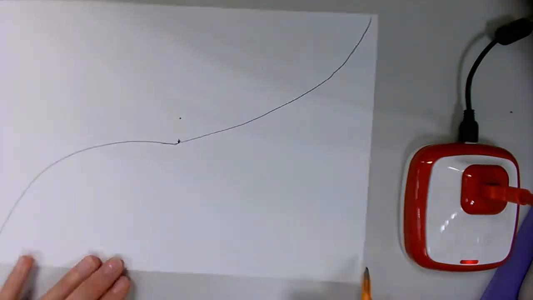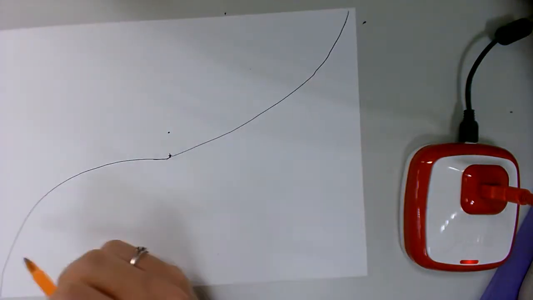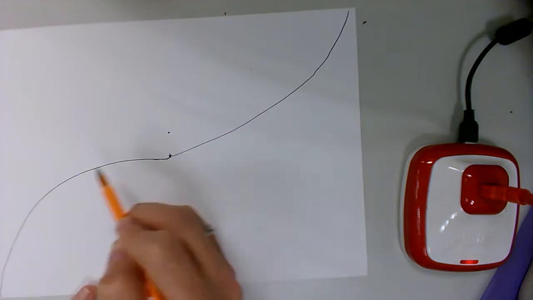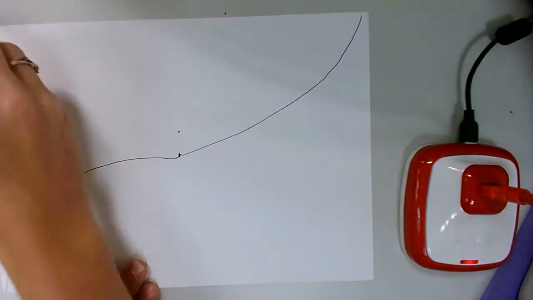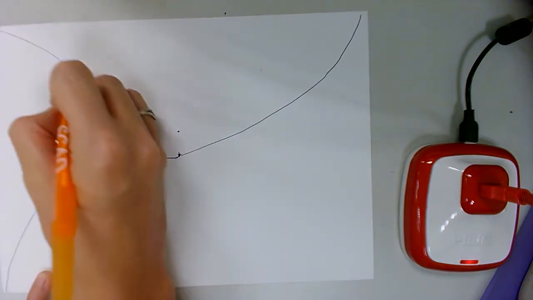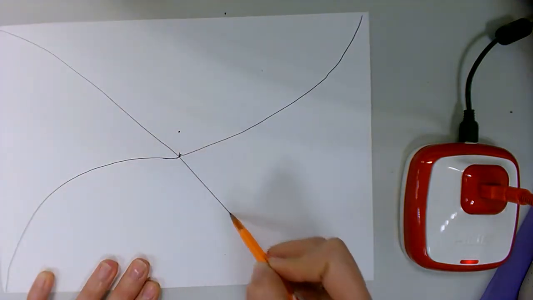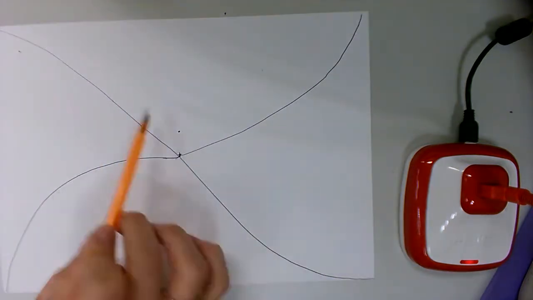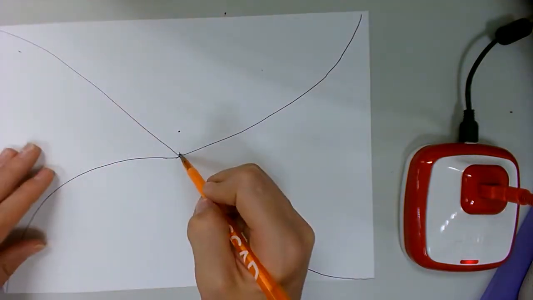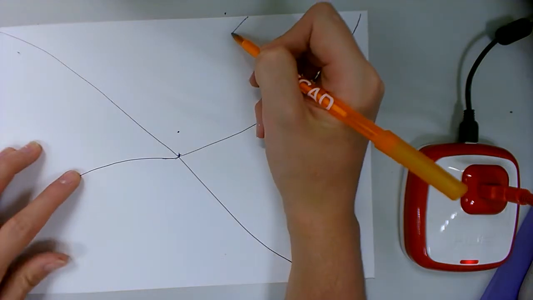So I divided it in half that way. Now I'm going to divide it in half the other way. I want to make sure my lines are creating the same movement throughout the page. So this one's going to go this way. And this one's going to go this way. So my lines are going this way and they're kind of flowing with each other. Then I'm going to divide it this way.